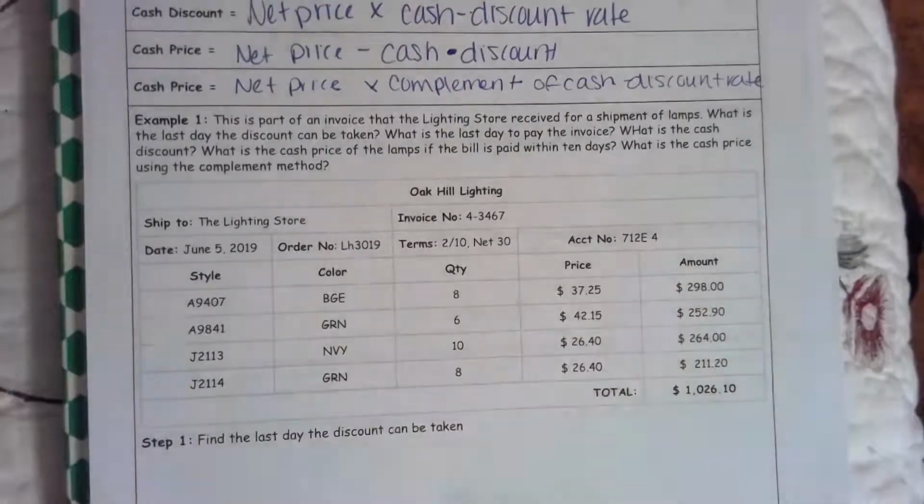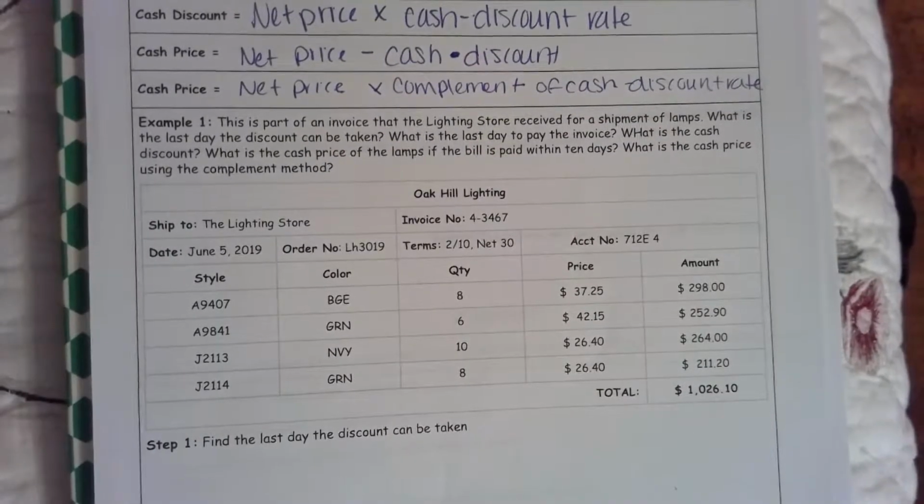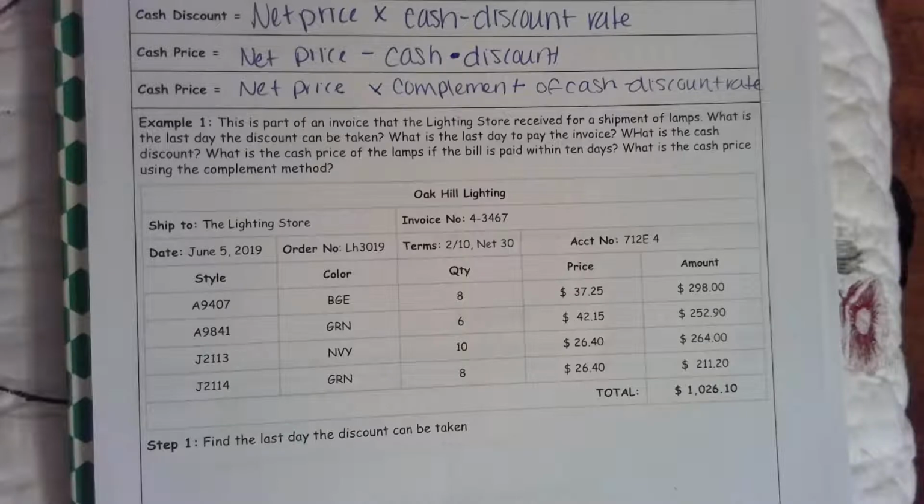Alright, so this is part of an invoice that the lighting store received for a shipment of lamps. What is the last day this discount can be taken? What is the last day to pay the invoice? What is the cash discount? What is the cash price of the lamps if the bill is paid within 10 days? What is the cash price using the complement method? That's a lot of things. Your homework is going to be this same exact way, basically. We'll be finding all four for the first 4 questions, not the last question. I left that one off.